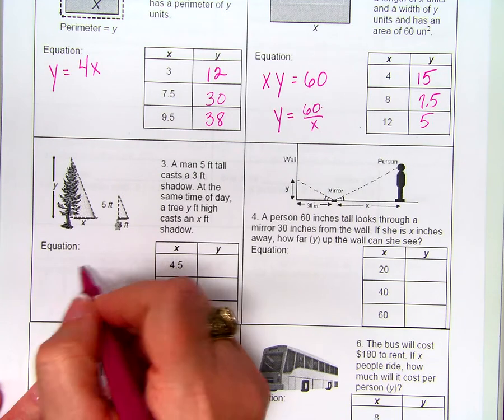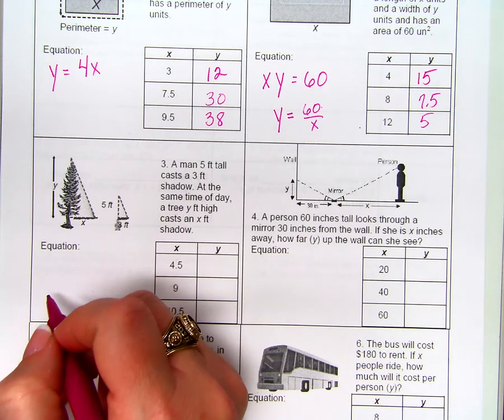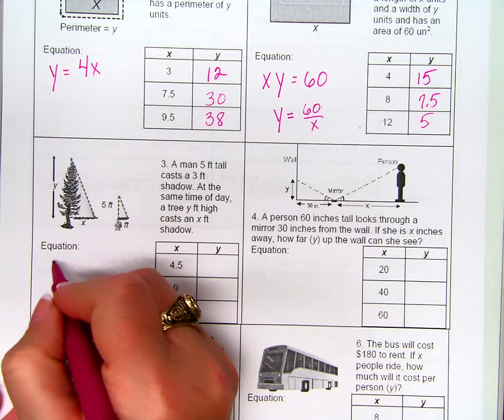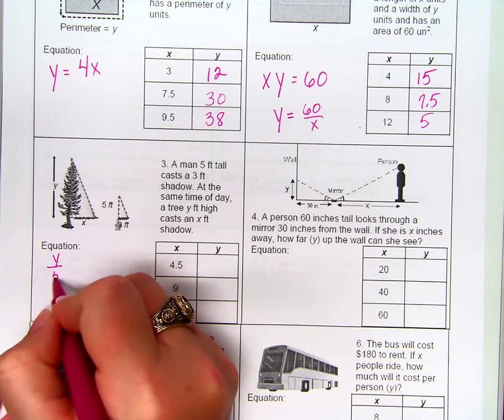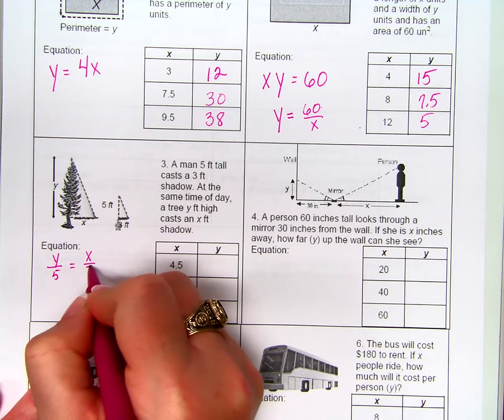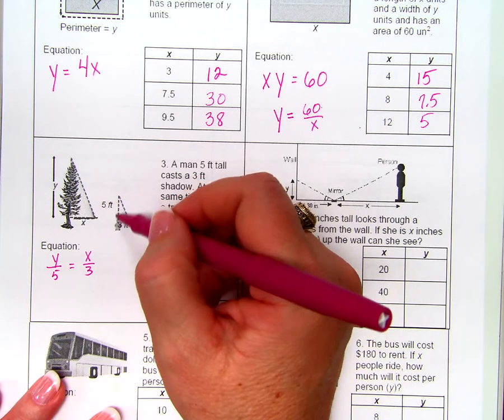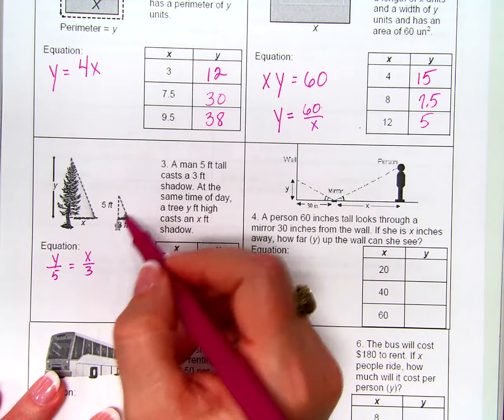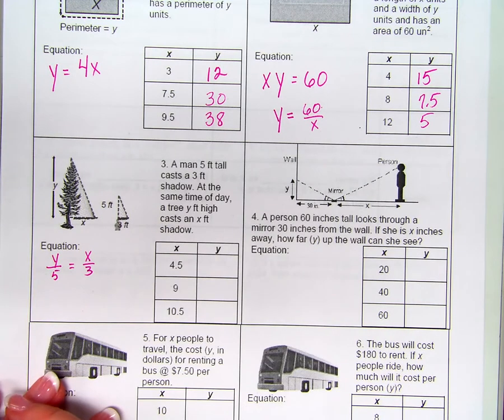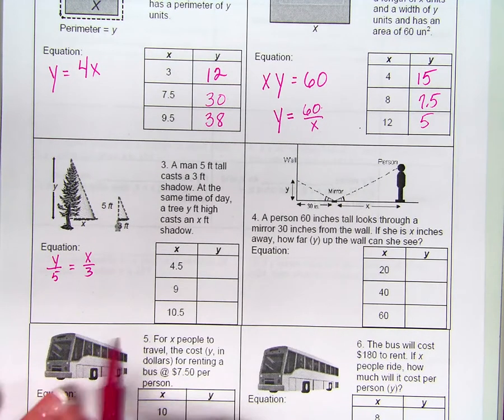Yeah, but we have to set up the equation first. That's one of the ways. We can do y over 5 equals x over 3, because we have tall part of the tree over tall part of the person, and then short part of the tree over short part of the person. Does that make sense? So how would we figure out what this is?